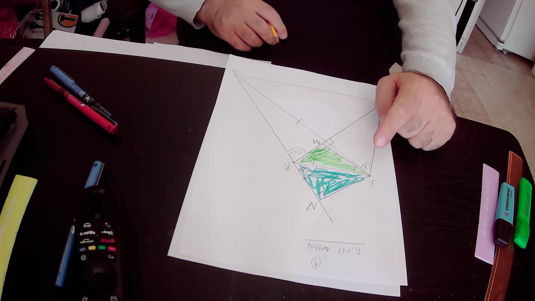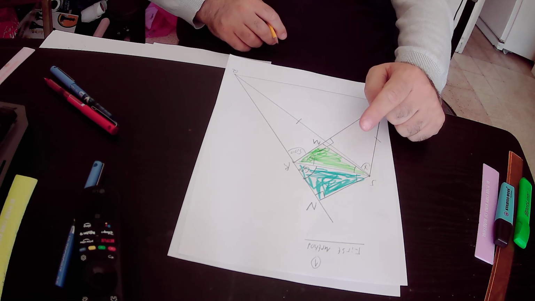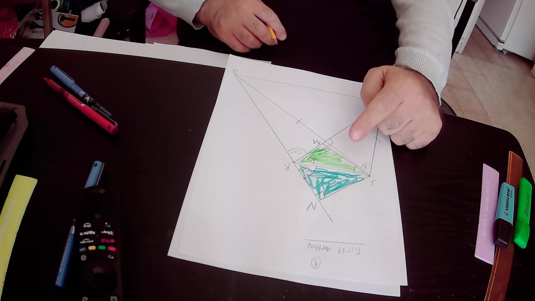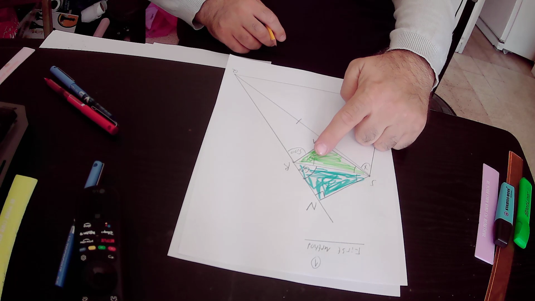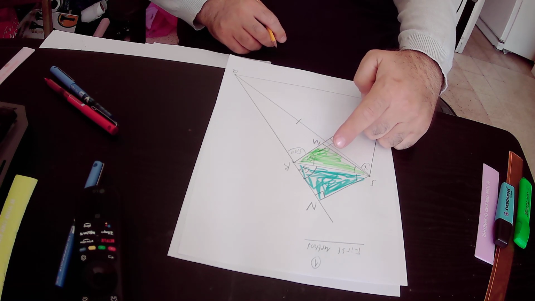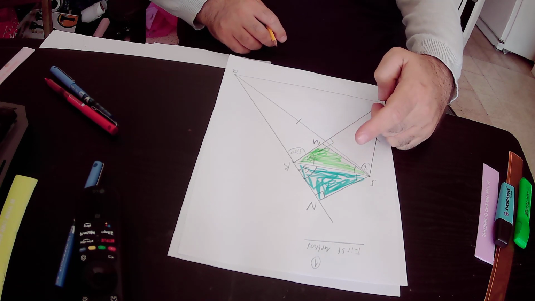Actually, we can even calculate the value of the third angle, because we know that the sum of the angles in any triangle must be equal to 180 degrees. Therefore, this angle is 65 degrees and this angle is 90 degrees. 65 degrees plus 90 degrees is 155 degrees.